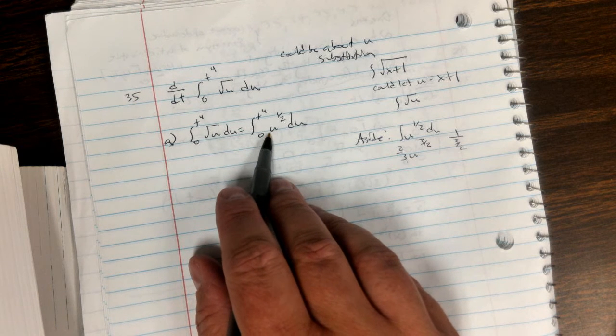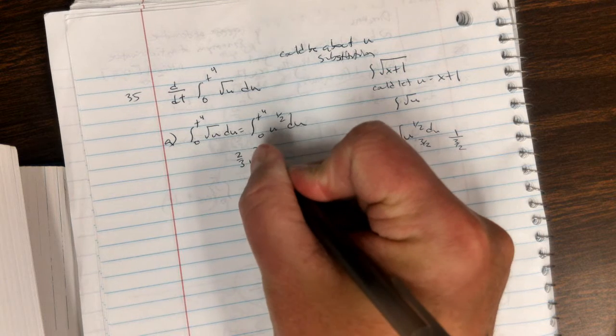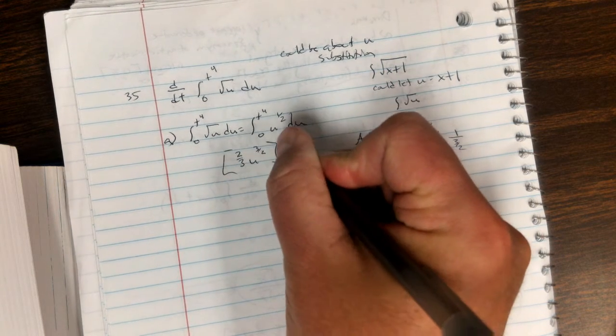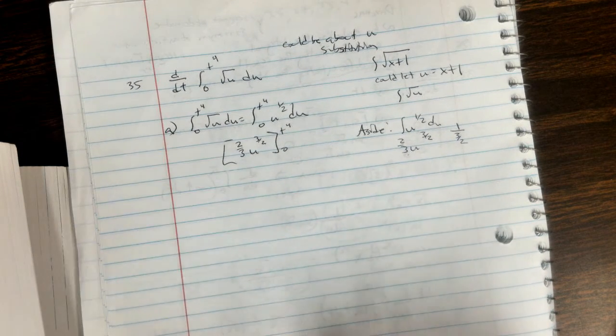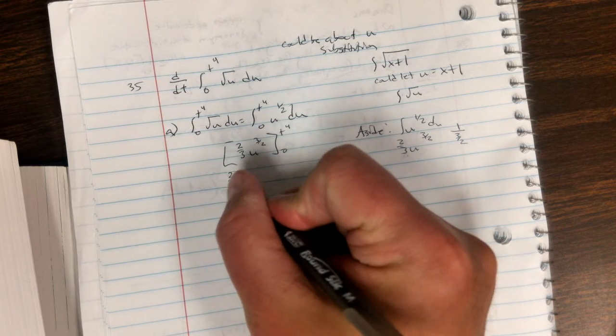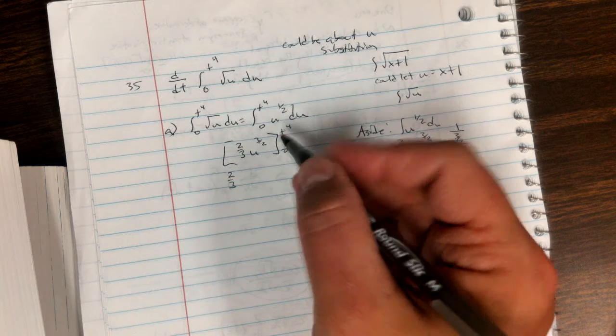So this needs to turn into 2/3 u to the 3/2 and evaluate that from 0 to t to the 4th. Okay, so what this is 2/3. Instead of putting u, we put t to the 4th.